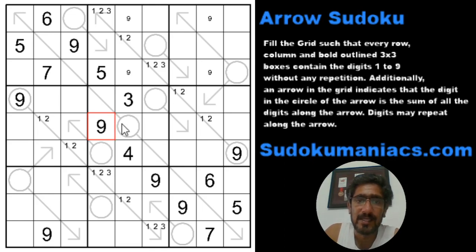Now, let's look at the next arrow. Again, we have 3 digits passing through a single box. So, the minimum sum has to be 6, correct? And in the same way in the other direction I have 3 cells which again have to be 1, 2, 3 or 1, 2, 3, 4 depending on how the formation comes up.